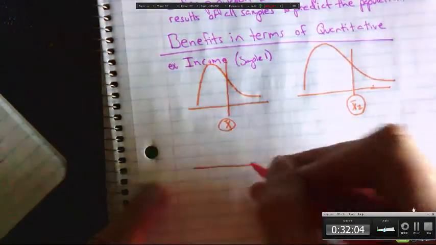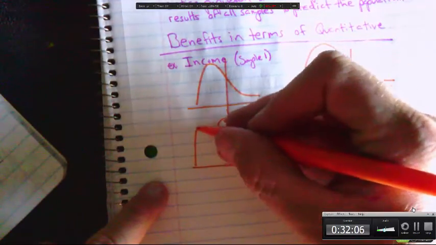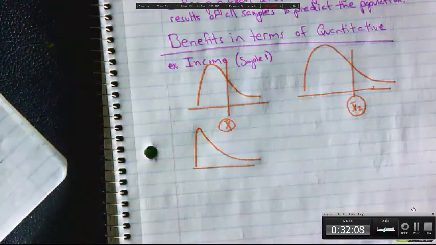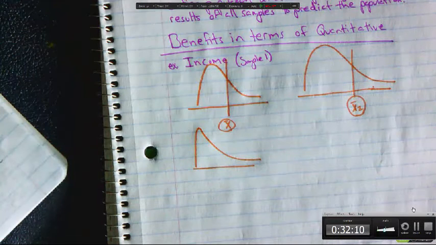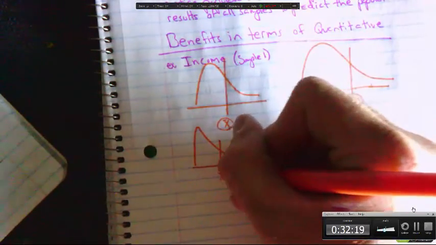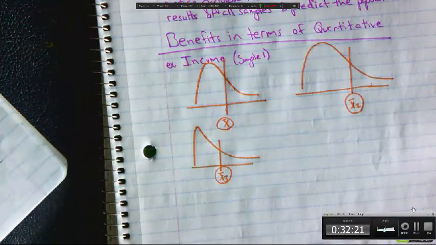All right, so we go out and collect the third sample. It might look like this. It might have a slightly different shape, and that's okay. But overall, the shape is still going to be skewed. So we're going to have a third average. Can't do anything with this.